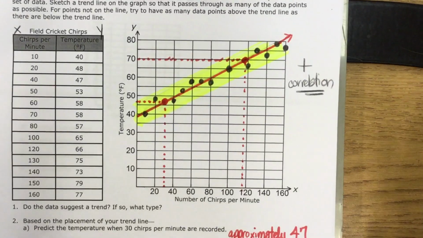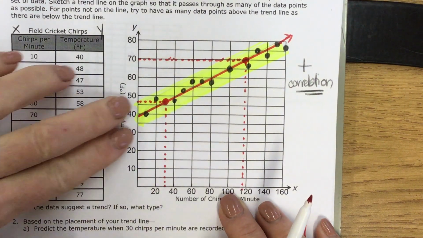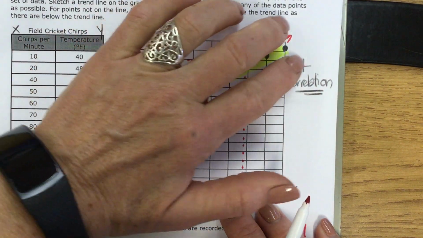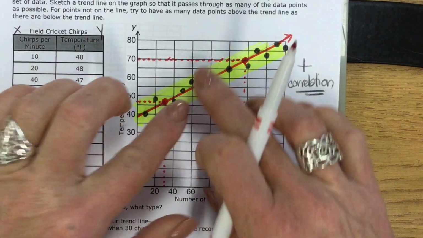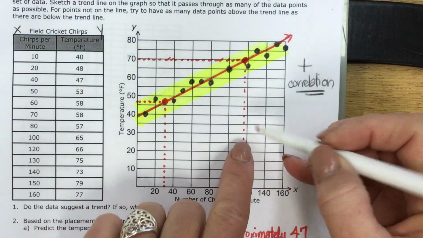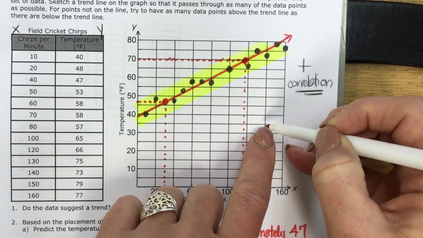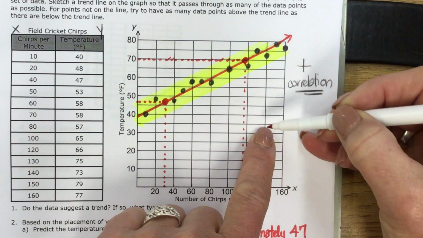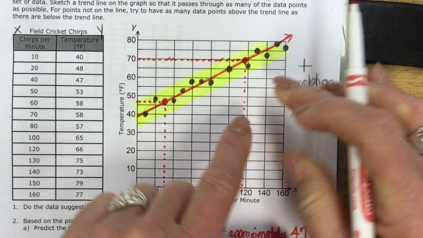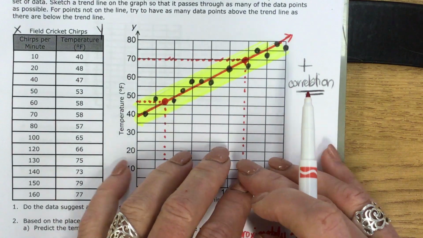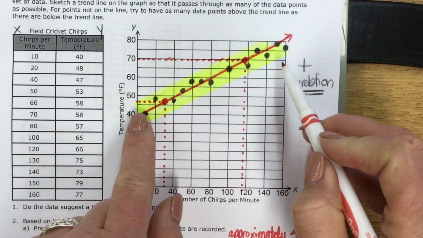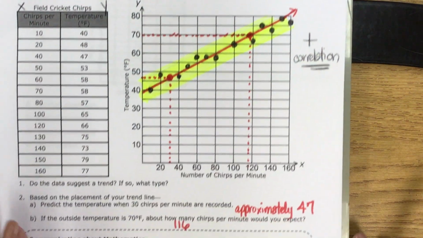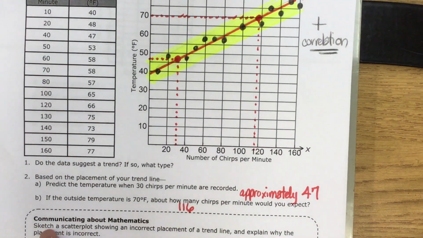So at the end, what I want you to do, this is pretty simple. All we're doing is we create this rectangle that encompasses or contains all of our data. If I had one little data point out here, would I bring my yellow all the way down here? No. I would not include extreme outliers, okay? You're following the trend of your data. And so let's look at the bottom question.